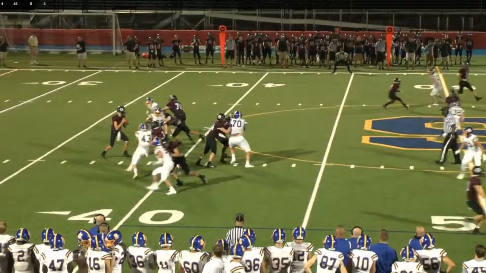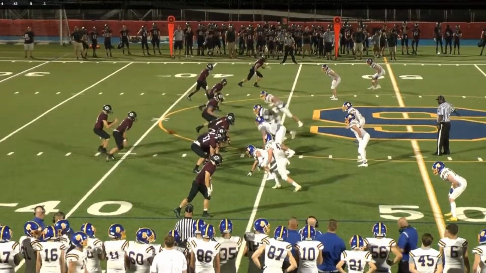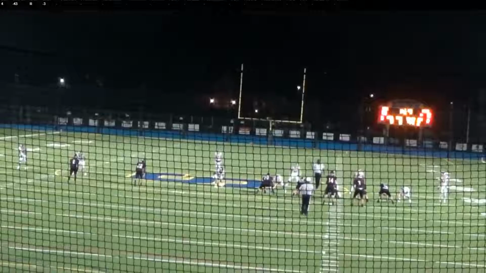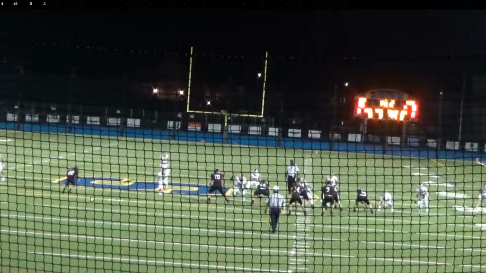Now this is the blitz side. I'm sorry, this is the man side. So that would be the running back's guy. If it was the slide side, Keaton, you would be making that edge call. Make the edge call if it's slide to the right. We're just sliding to the left. Sliding to the left is safe.